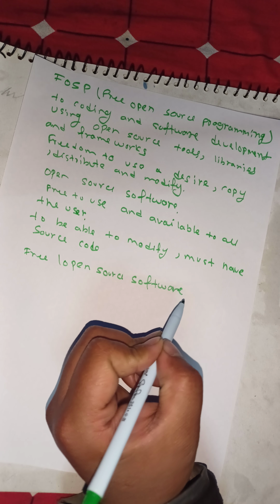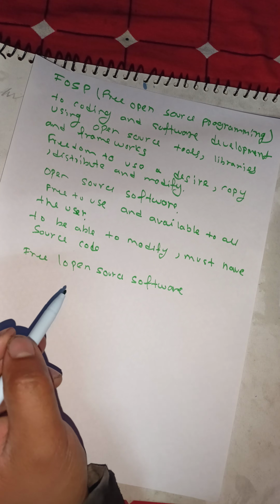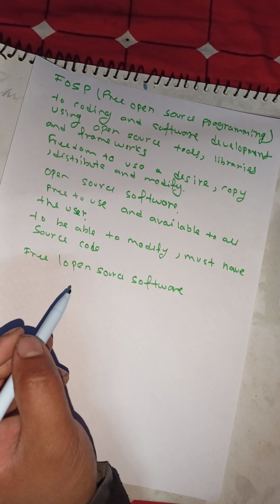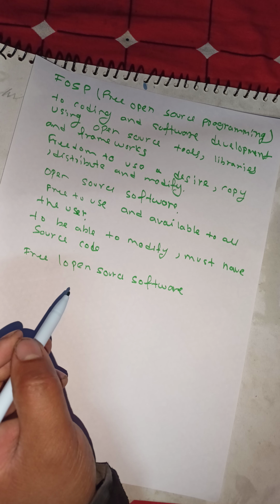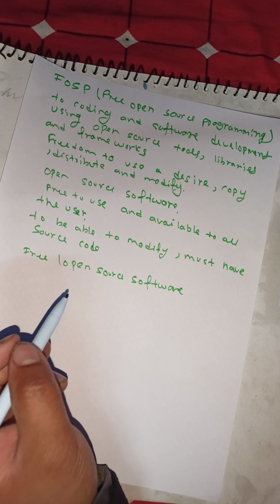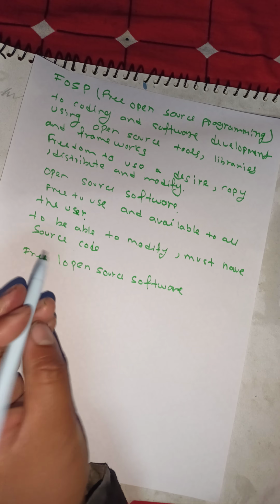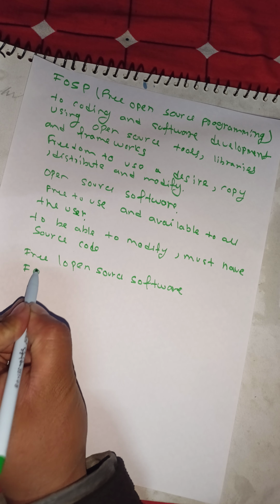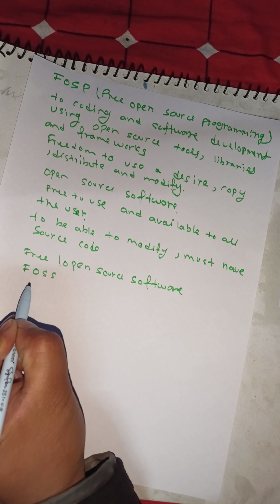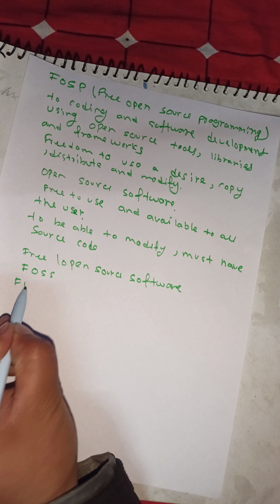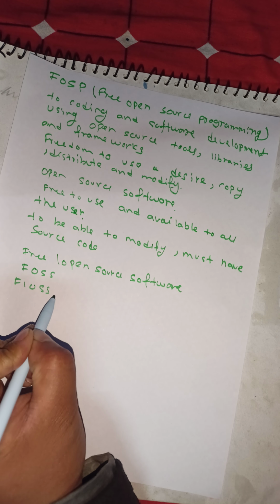What are the free open source software? It can also be written as FOSS, free and open source software, and free library open source software.